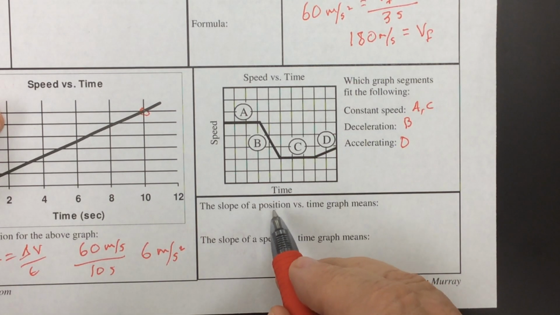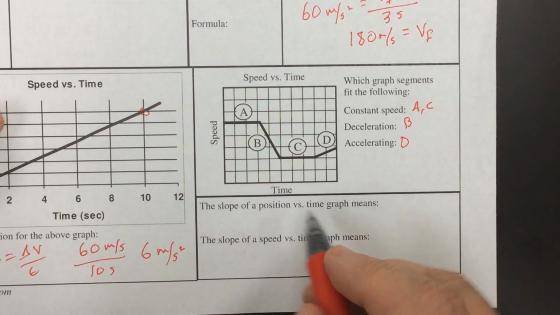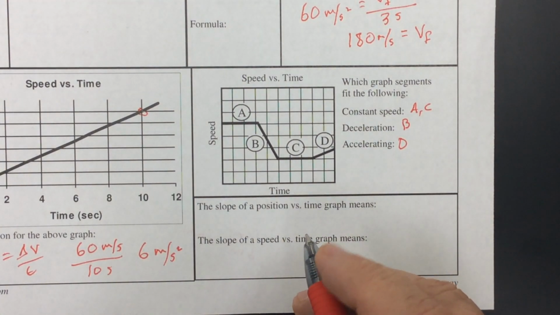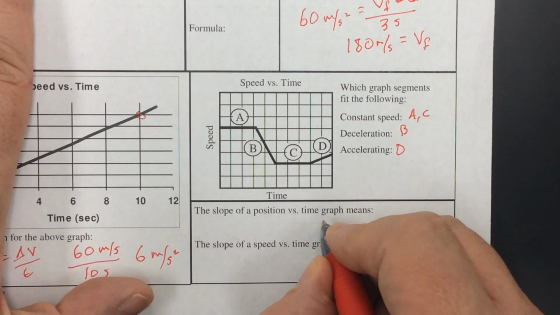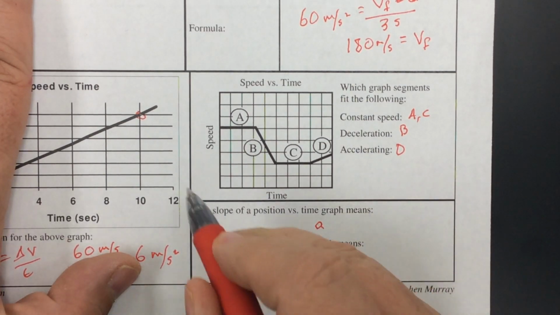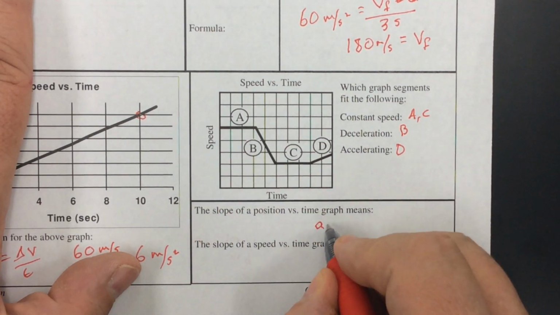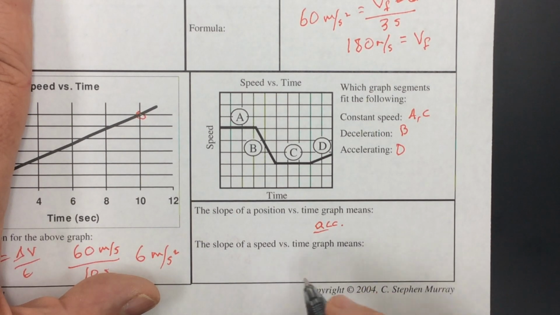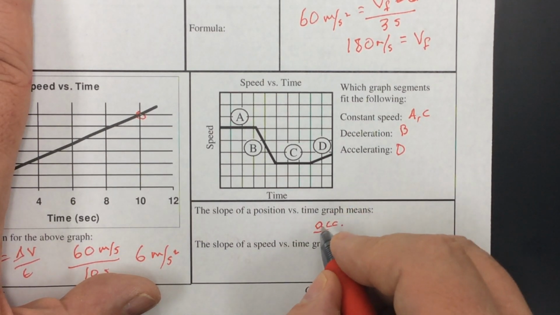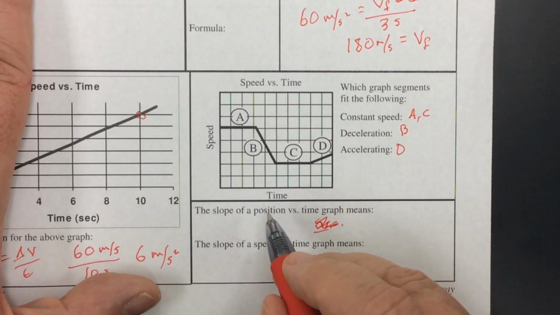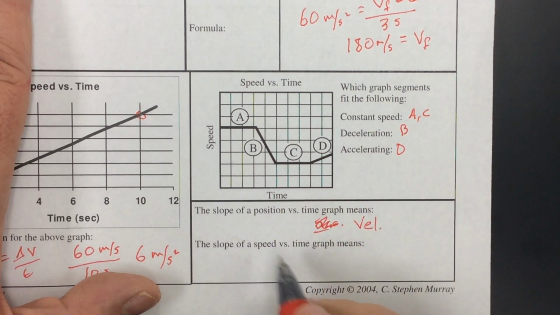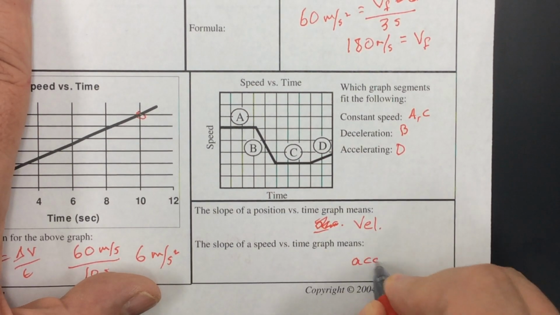Okay. The slope of a position versus time graph means, okay, the slope of it is going to be how fast. Well, it's acceleration. It's the change in velocity, so it's acceleration. The slope of a speed versus time graph means it's also, position versus time, I'm sorry. Position versus time is changing distance, so that's velocity. That's how fast I'm moving. But a speed versus time, this is going to be acceleration.